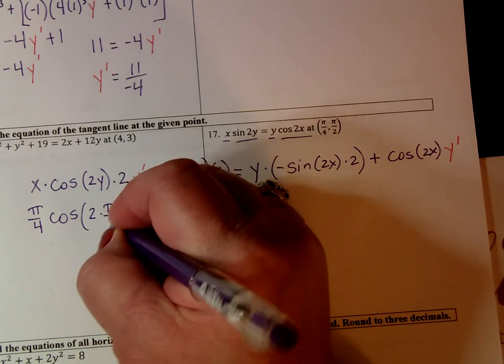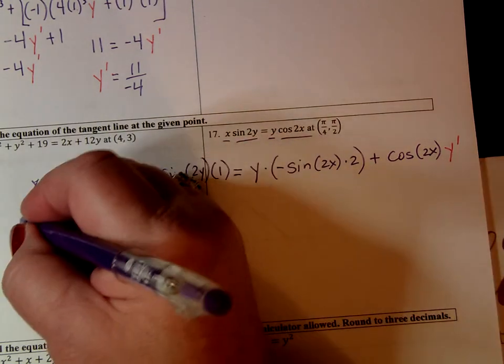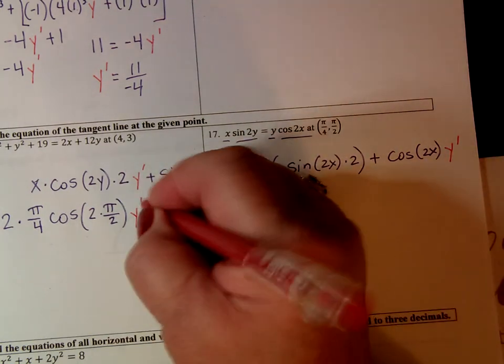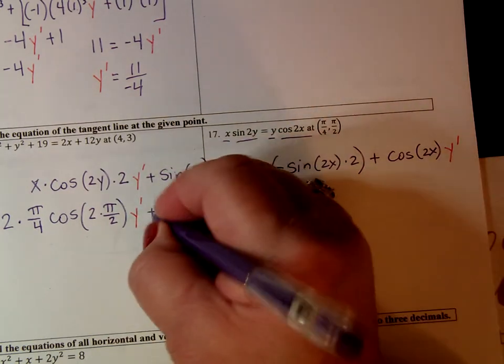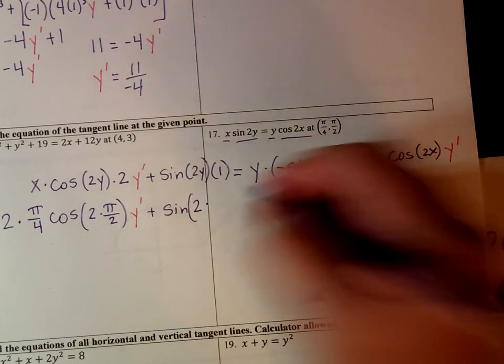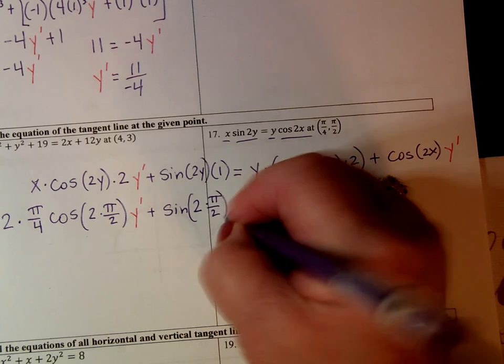I'll put the times 2 out in front. Y prime. Plus the sine of 2 times pi over 2, my y, times 1, equals my y, which is pi over 2.